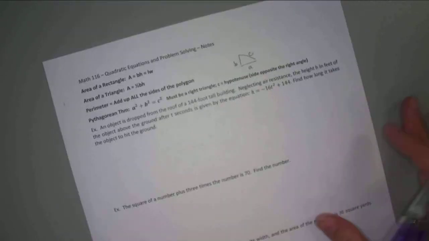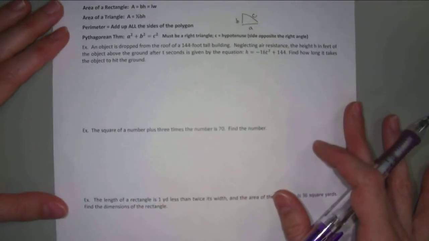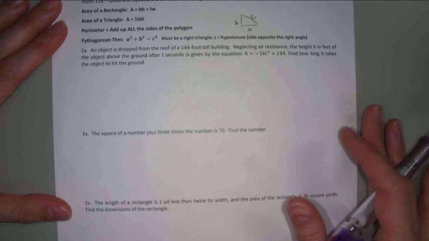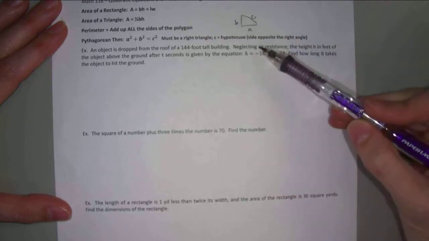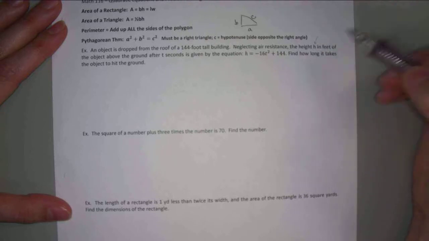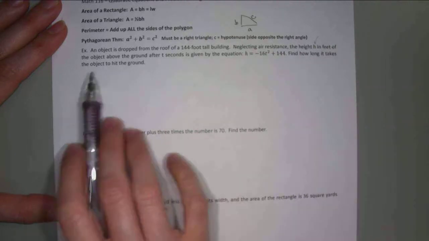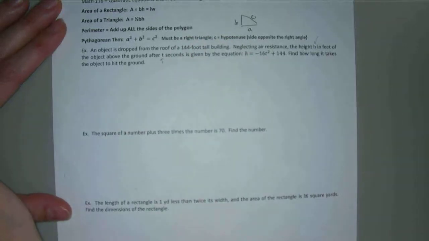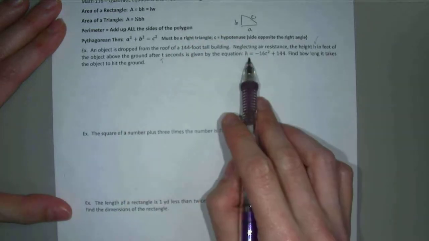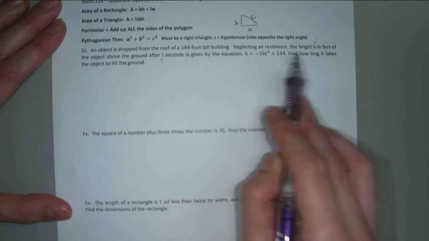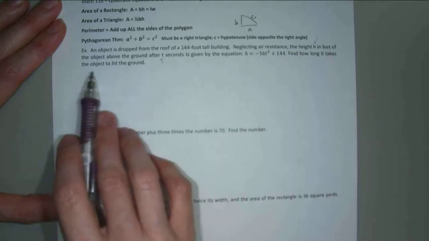Okay, so let's look at this first equation here, what's going on. It says an object is dropped from the roof of a 144-foot tall building. Neglecting air resistance, the height, h, in feet, so that just lets you know what that variable h stands for, is the height of the object above the ground after t seconds. Again, that's just letting you know that the variable t stands for the time. It's given by the equation h equals -16t squared plus 144. Find how long it takes the object to hit the ground.